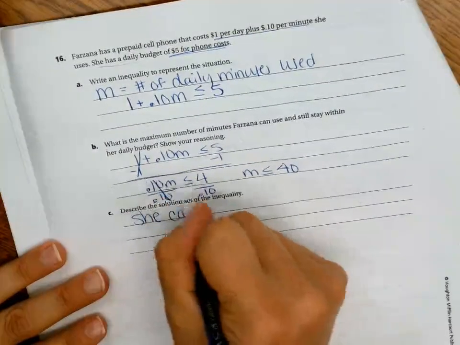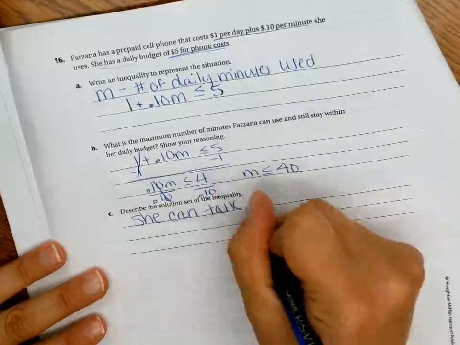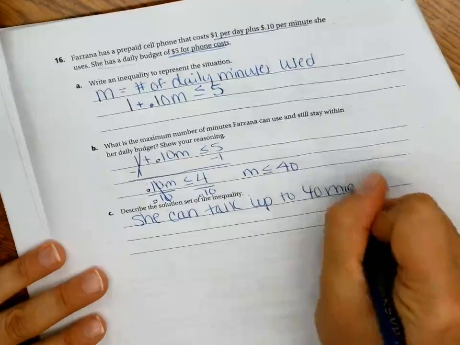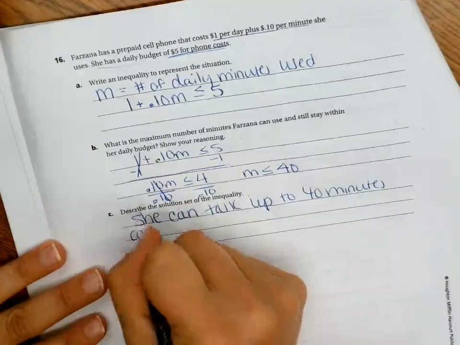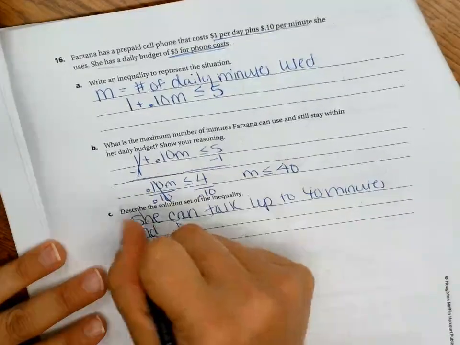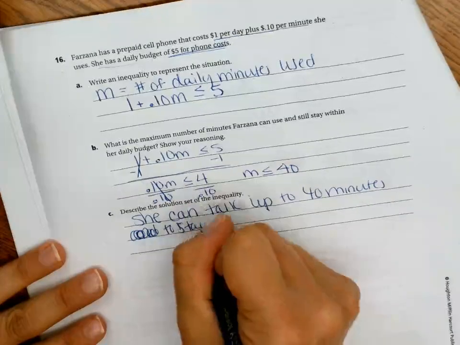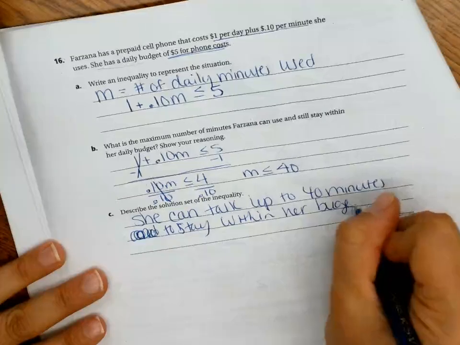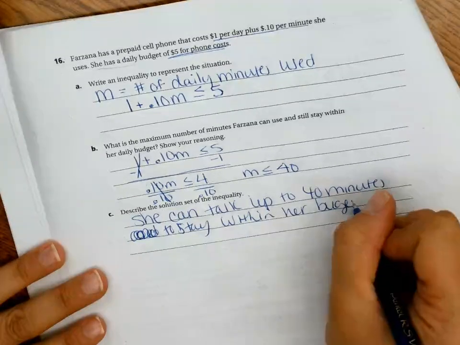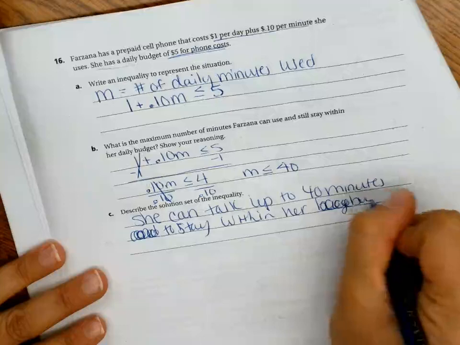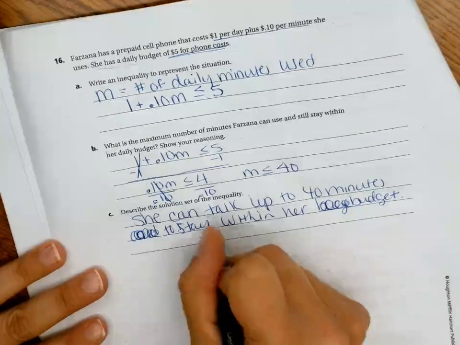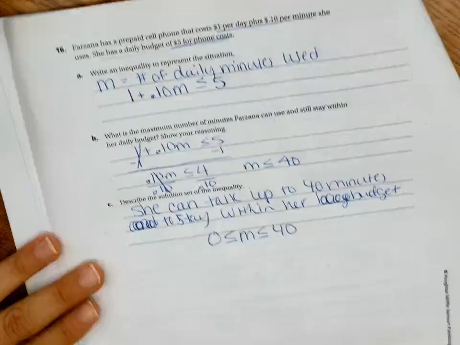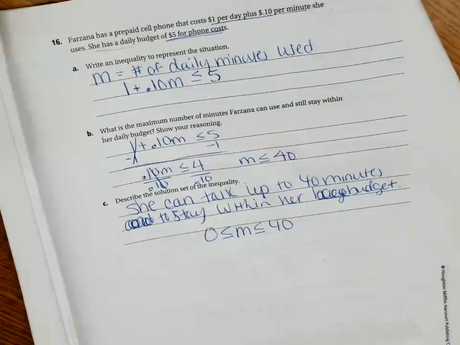So anywhere between 0 and 40 minutes would be good.